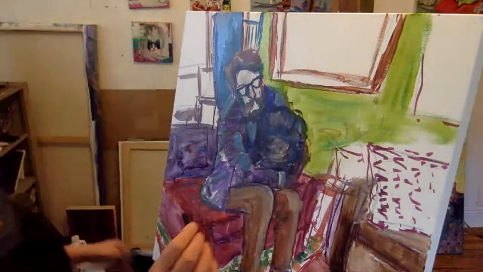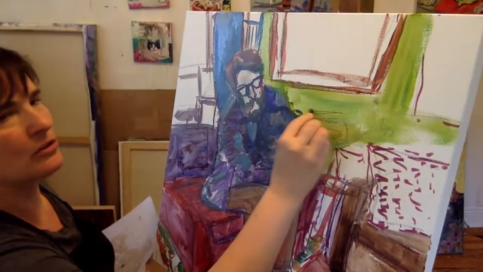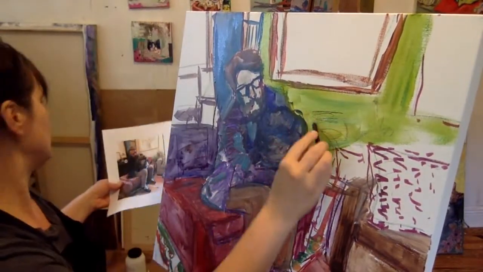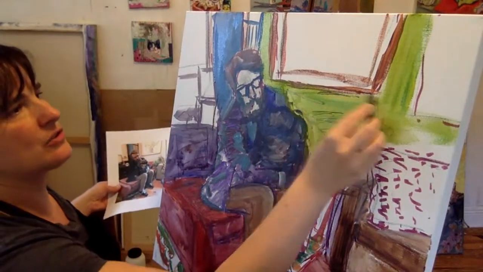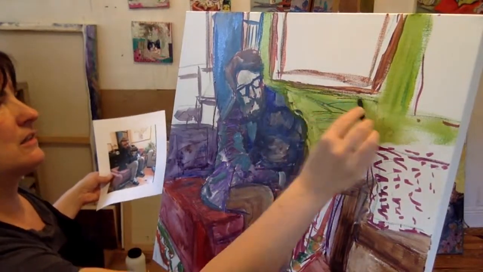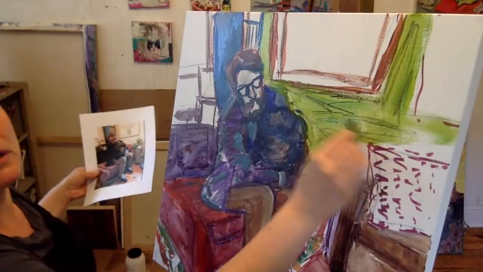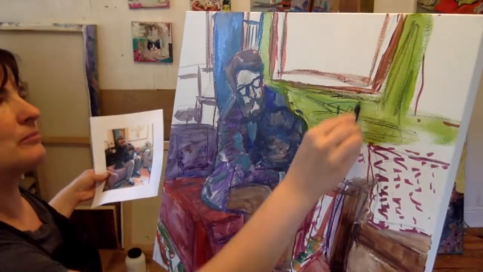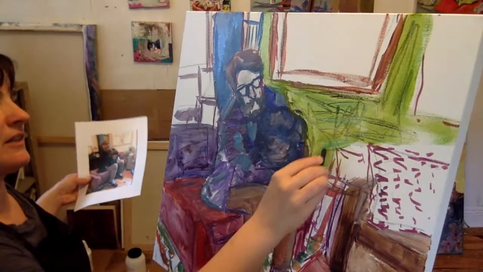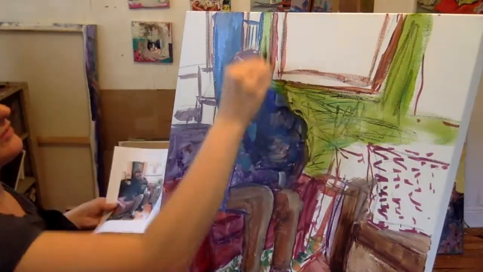Sometimes I really like to use the gray, like the charcoal, to create an interesting gray, or just to go back into the painting. It's a fun, expressive tool.